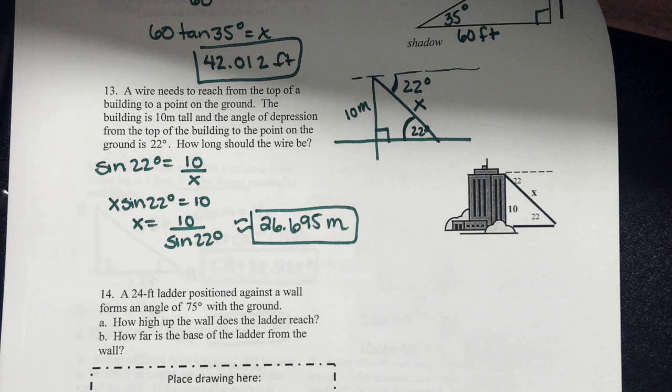Okay. Again, remember when the variable is in the denominator, it'll take you 2 steps to get that variable by itself. So we want to multiply by x first and then divide by the sine of 22. Make sure you guys are always rounding to 3 decimal places. Always, always, always. All right, any questions on this particular section?